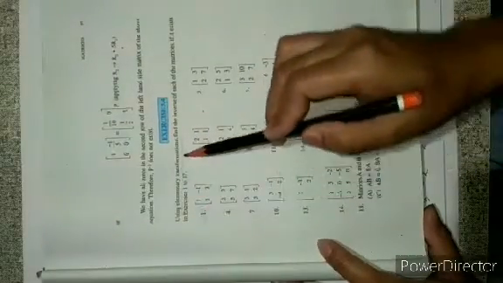Next, let's come to exercise 3.4. Using elementary transformation, find the inverse of the given matrices.